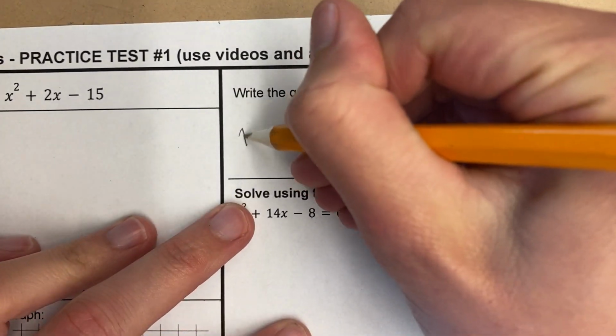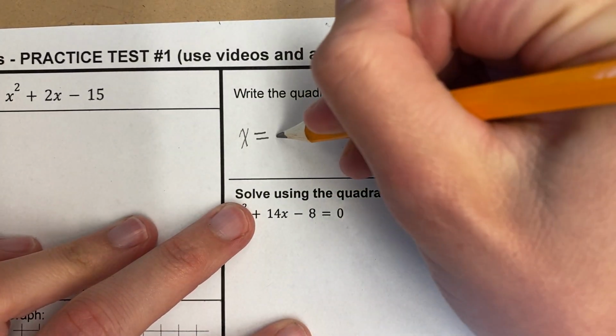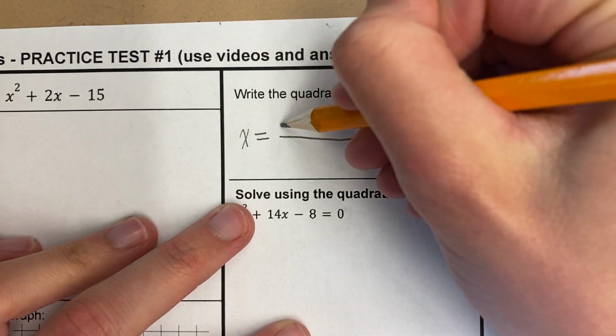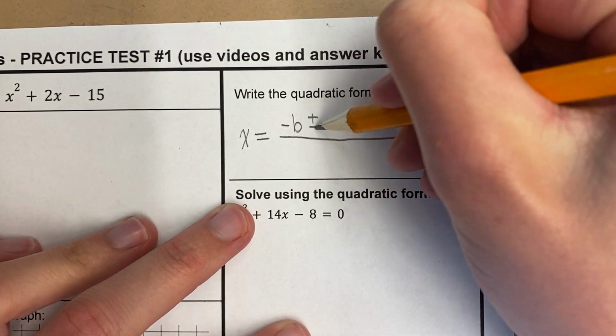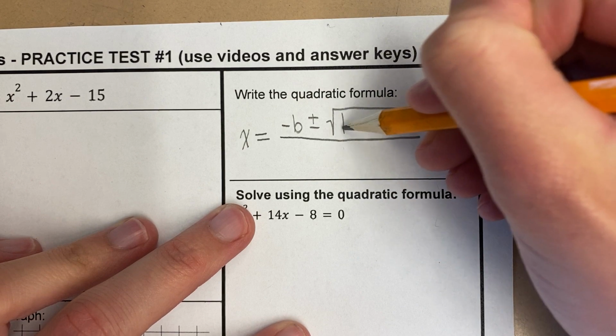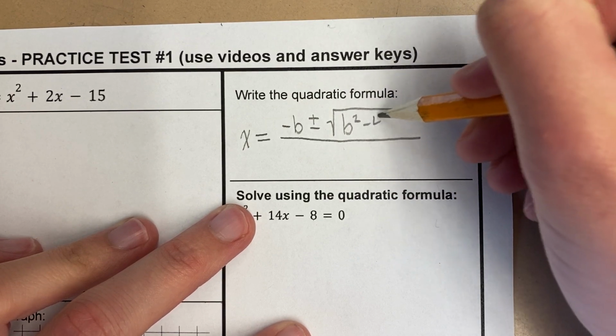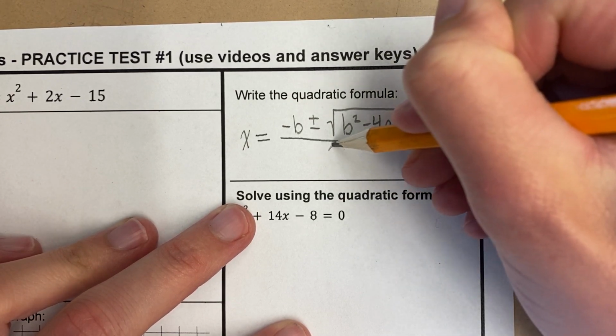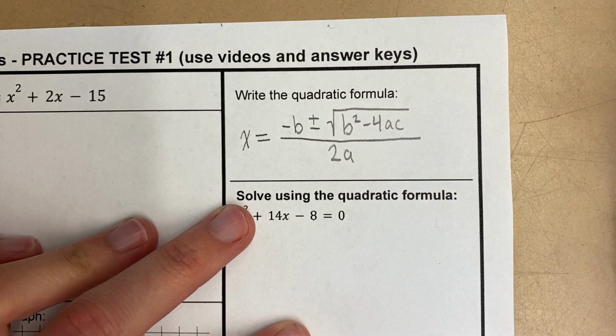All right, first I'm going to write the quadratic formula. X equals opposite of b plus or minus the square root of b squared minus 4ac all over 2a.